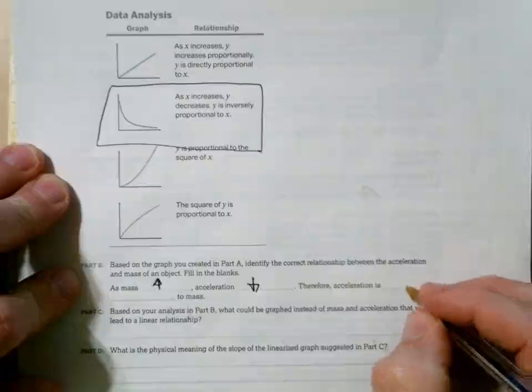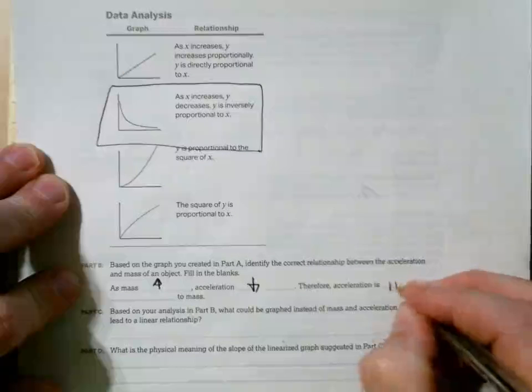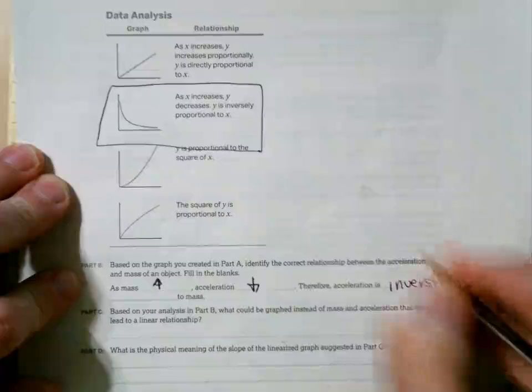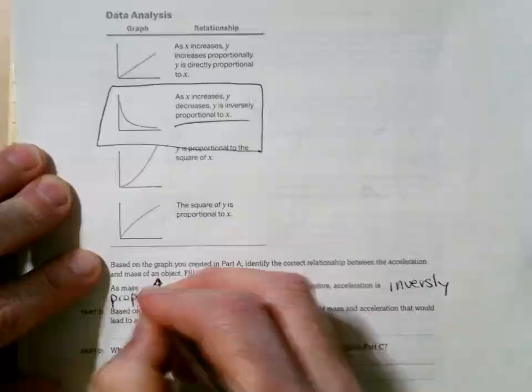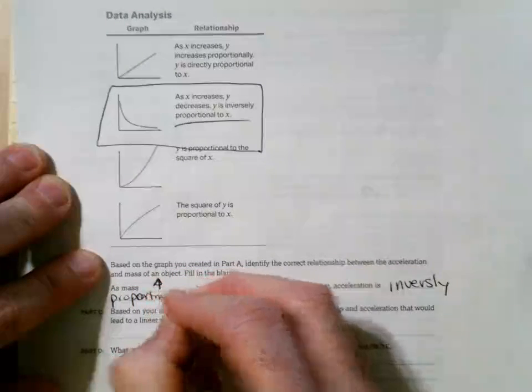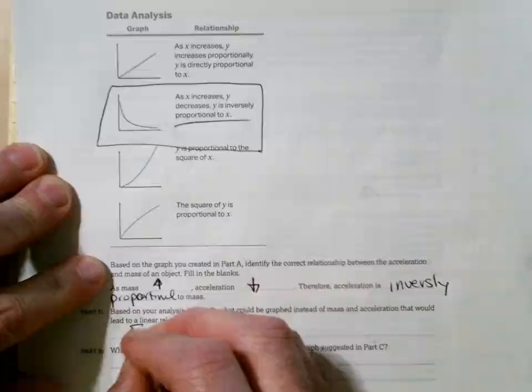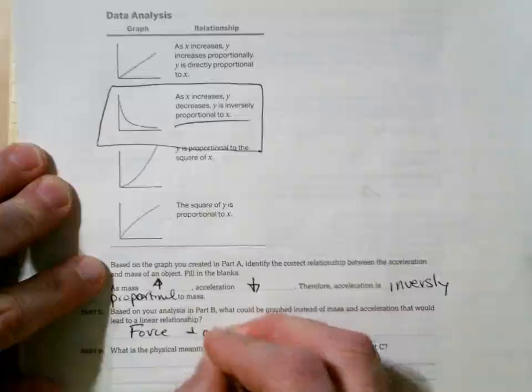Therefore, acceleration is inversely proportional to mass. Based on your analysis of Part B, what could be graphed instead of mass and acceleration that would lead to a linear relationship? Well, I could graph force and acceleration.